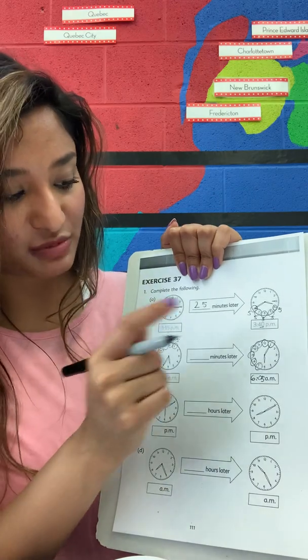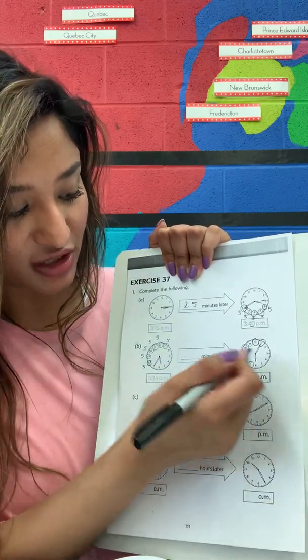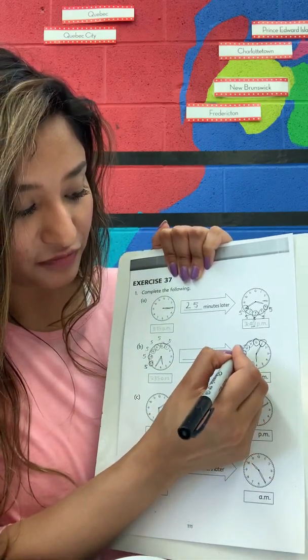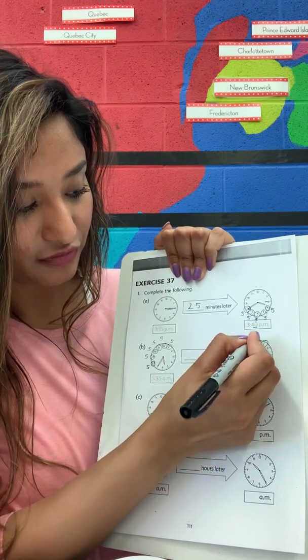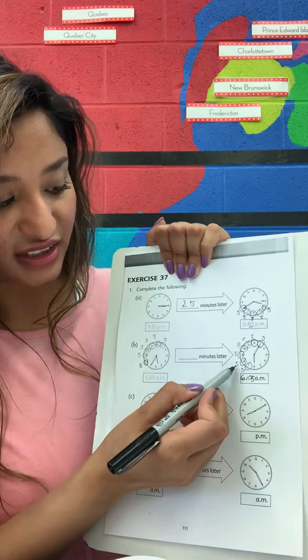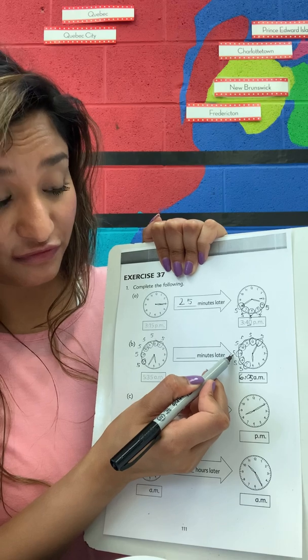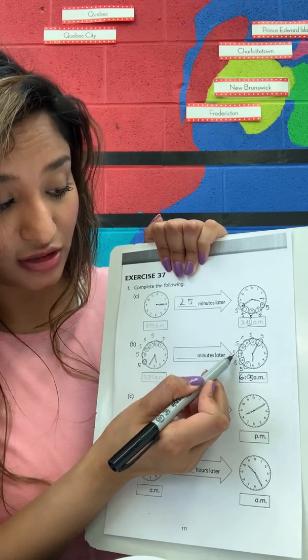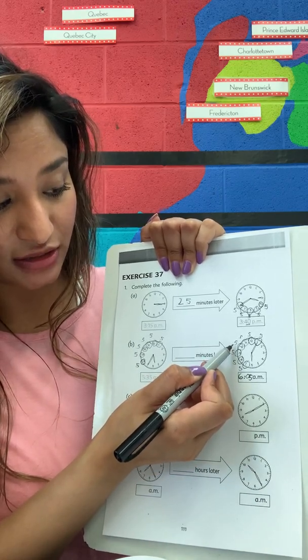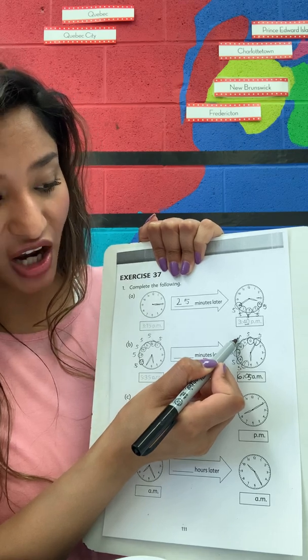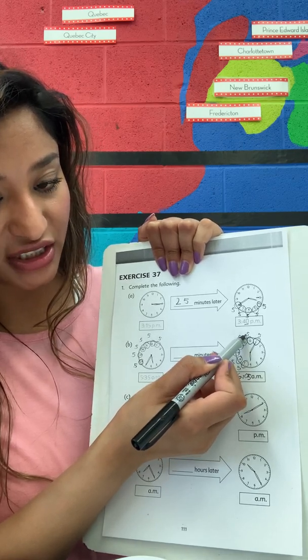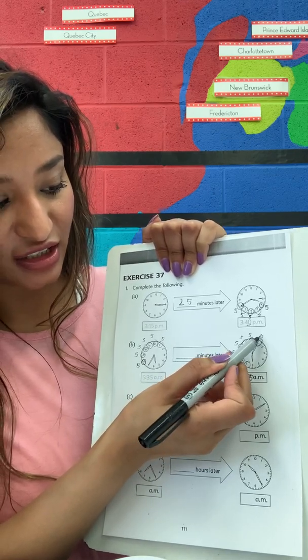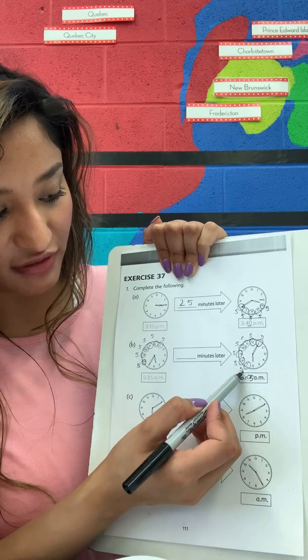How much time has passed? So 5, since they're 5 minutes apart. 10, 15, 20, 25, 30, and 35. So 5.